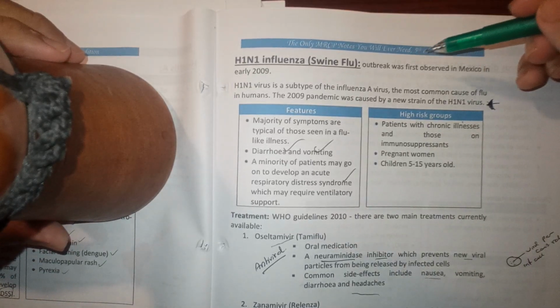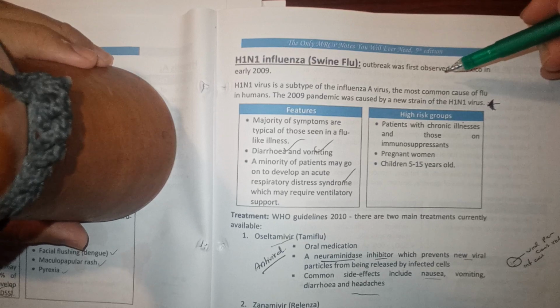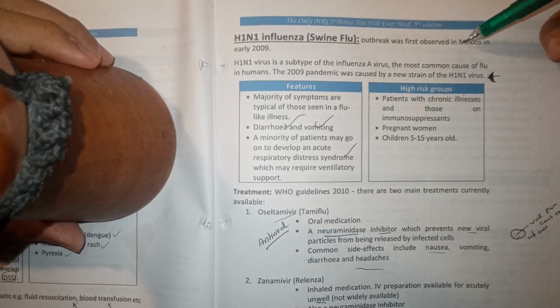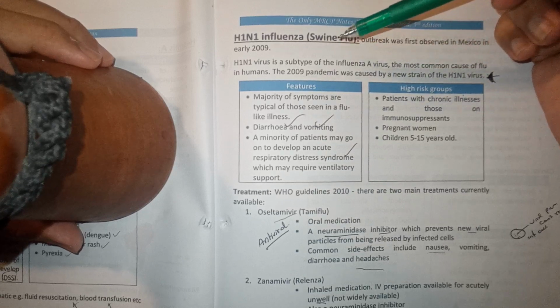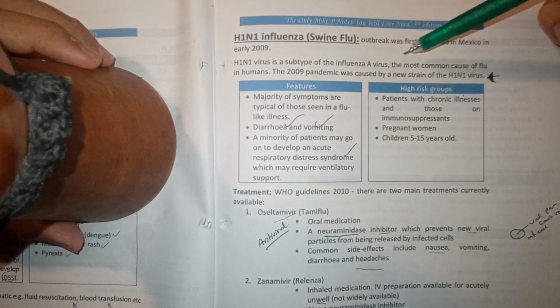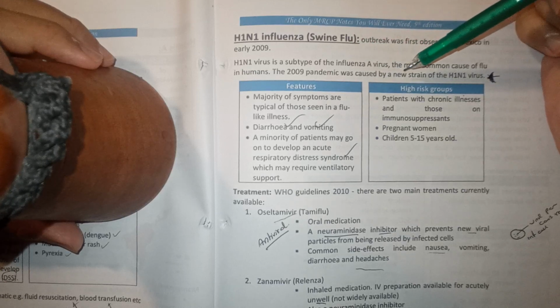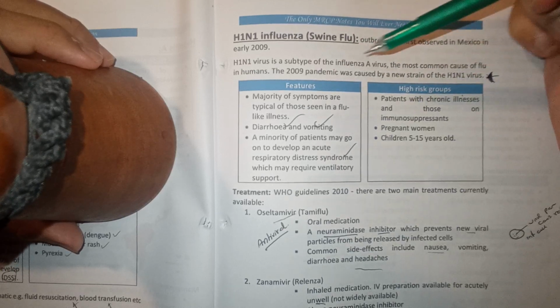H1N1 influenza, swine flu. The outbreak was first observed in Mexico in early 2009. The H1N1 virus is a subtype of the influenza A virus, the most common cause of flu in humans. The 2009 pandemic was caused by a new strain of the H1N1 virus.